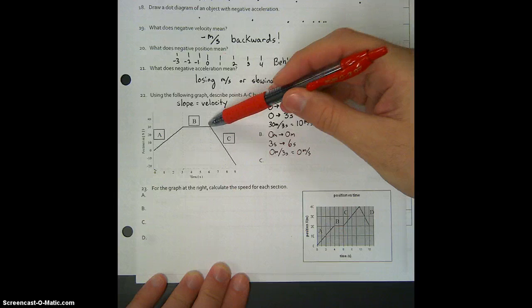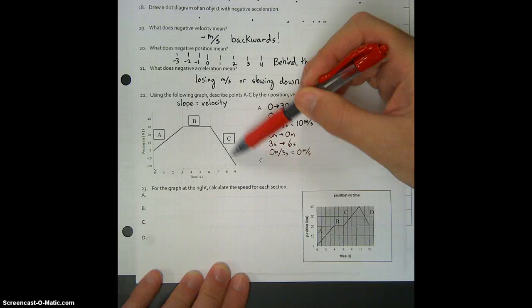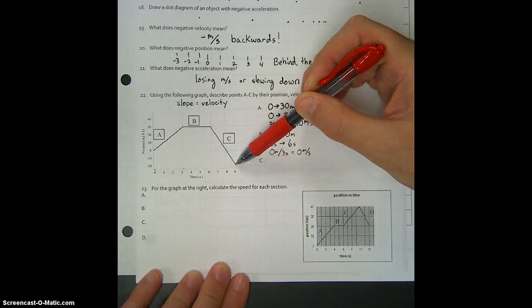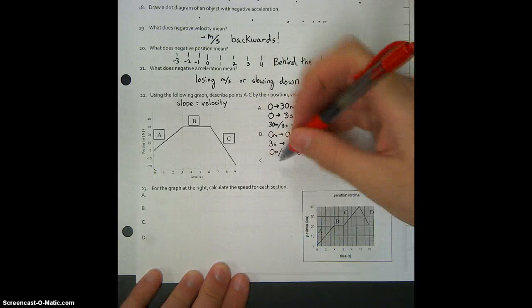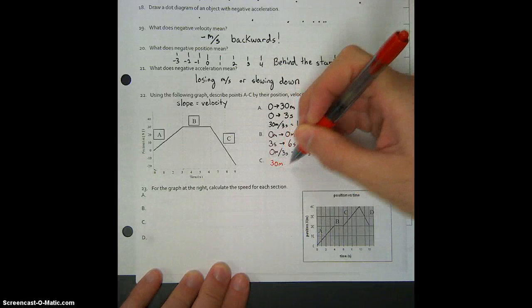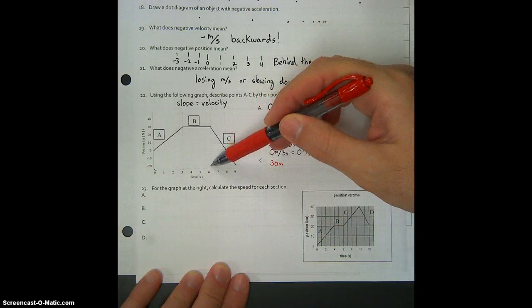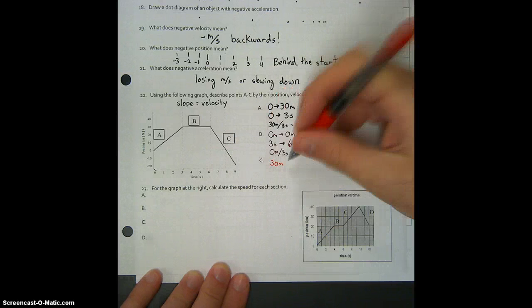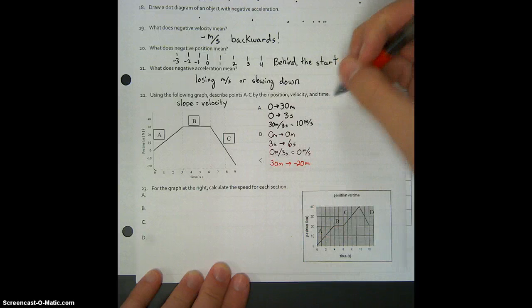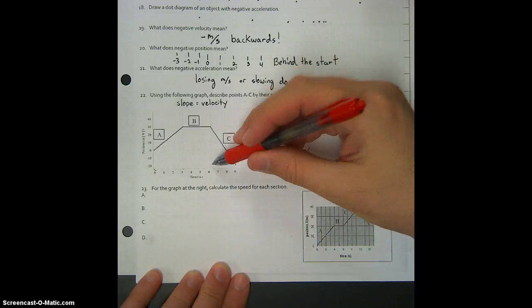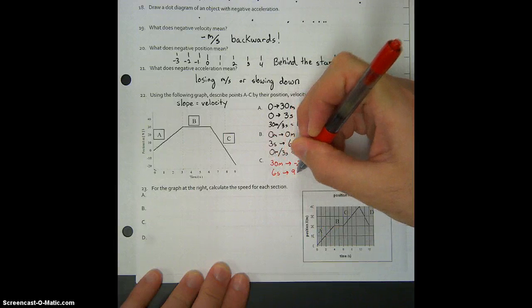In part C, you'll notice this is downward. Remember, velocity. A negative velocity doesn't mean slowing down. Negative velocity means we're losing meters. We're going backwards. We go in this one from 30 meters. We go actually backwards past our starting point into the negative position range. We get down to negative 20. So I go from 30 meters to negative 20 meters. My time lapse is from 6 to 9 seconds. So from 6 seconds to 9 seconds.